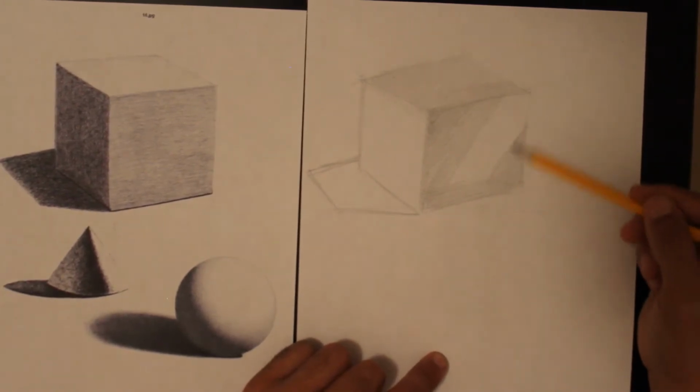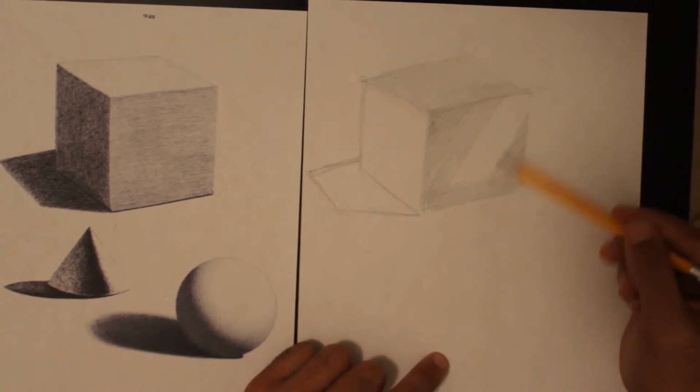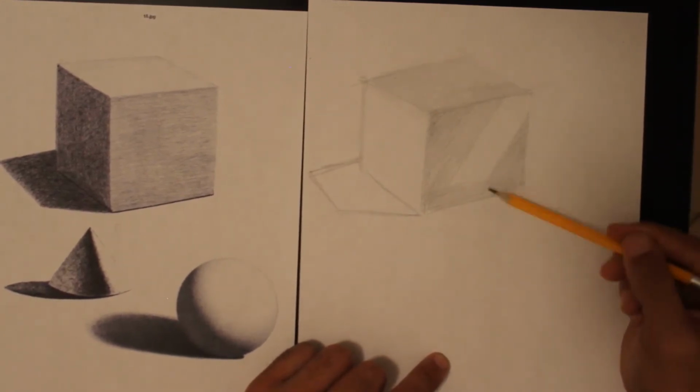You'll see that whatever lines I was using, they disappear because the value inside the object matches the value of the line.